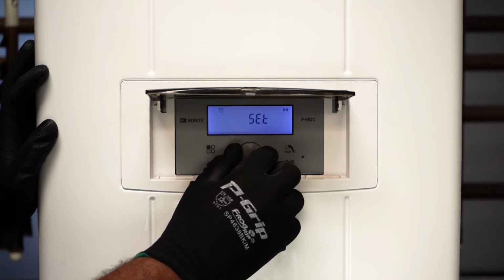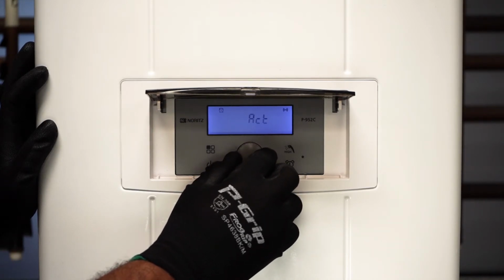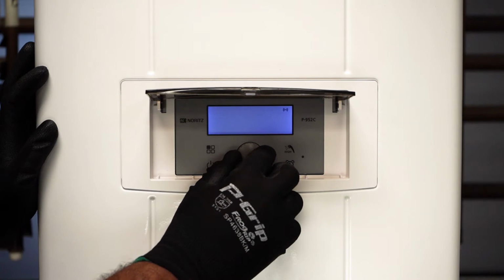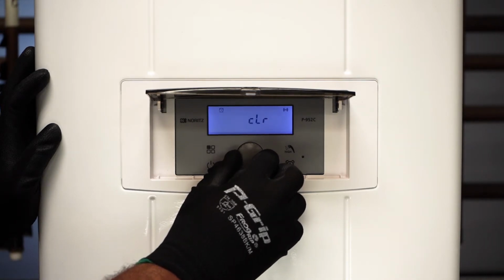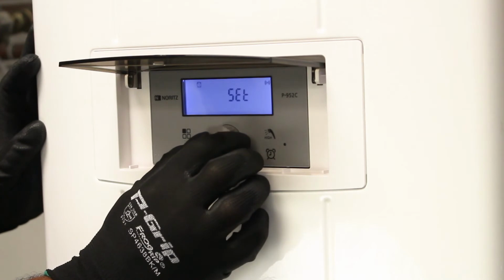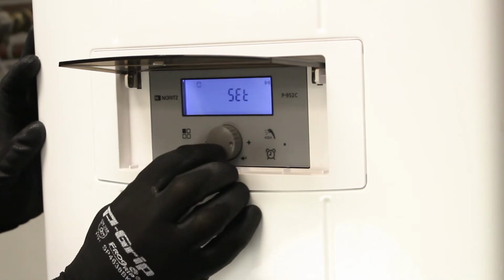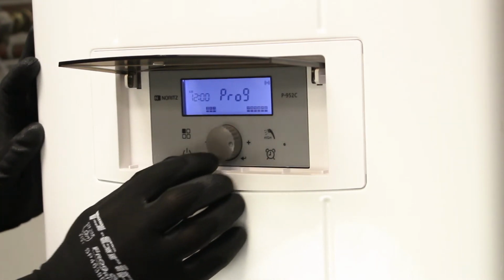The Set option is used to customize the recirculation schedule. The Clear option is used to factory reset to the default schedule of 5 a.m. to 8 a.m. and 5 p.m. to 11 p.m. Let's go back to the Set option and push the dial to begin scheduling and program the system to operate only when needed.